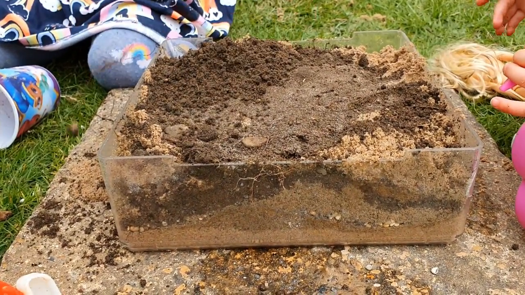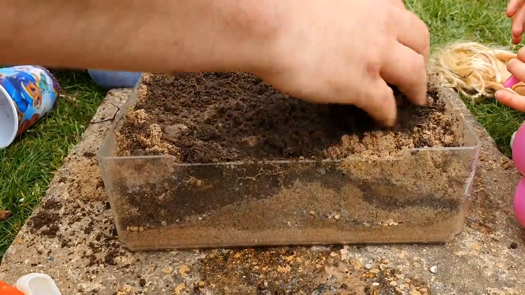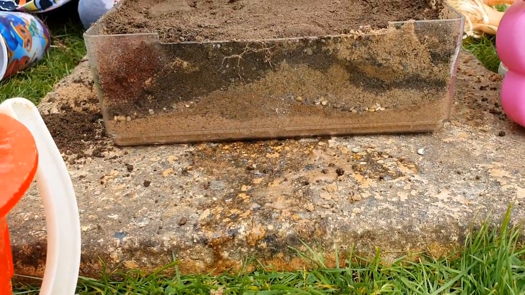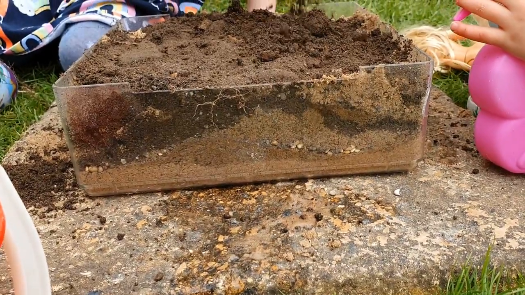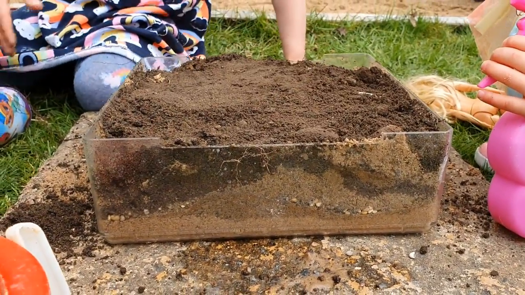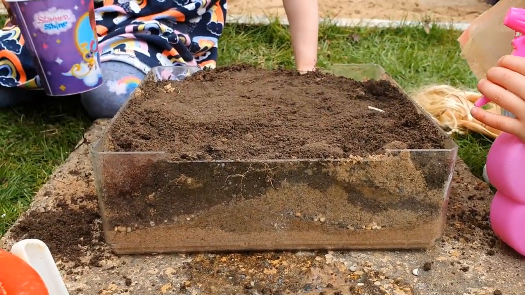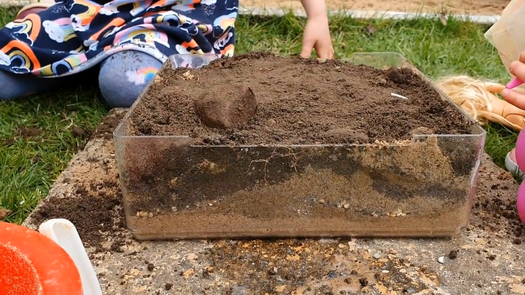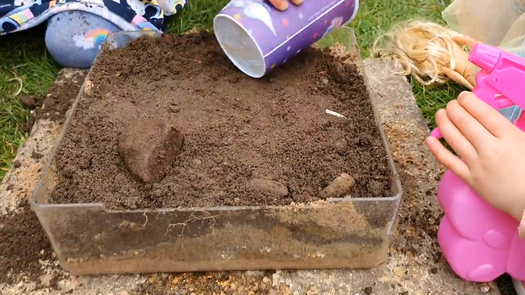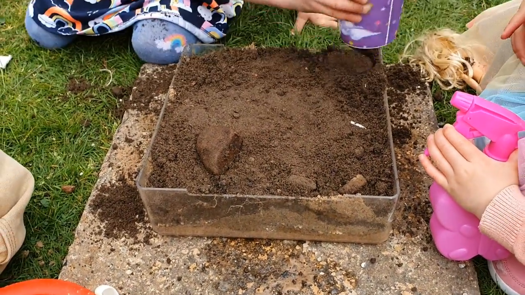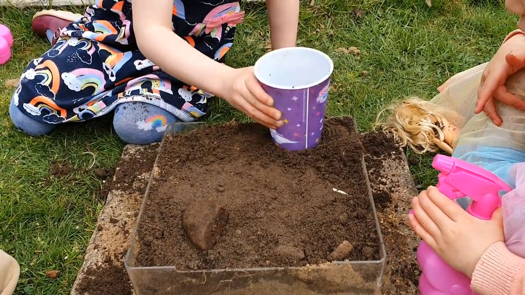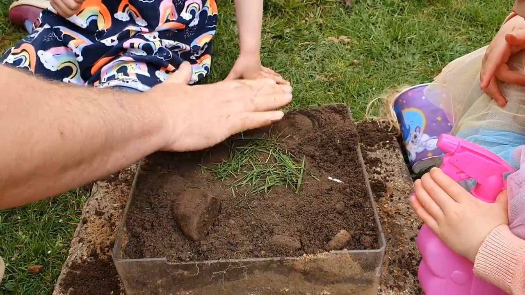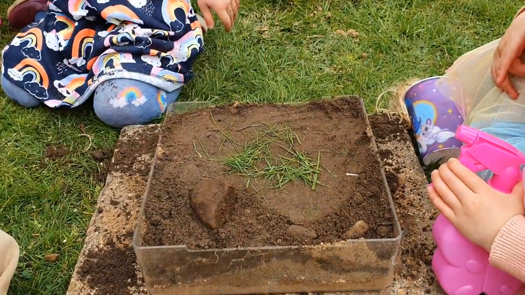So this is today now. This is today, and there's soil growing today. Soil everywhere. Fill it up in the cup. There's a boulder that fell off the mountain. And then some grass grew. Here we go. And more stones.